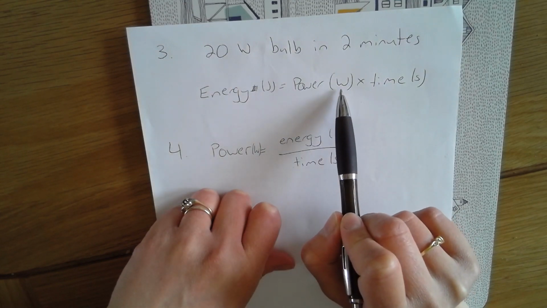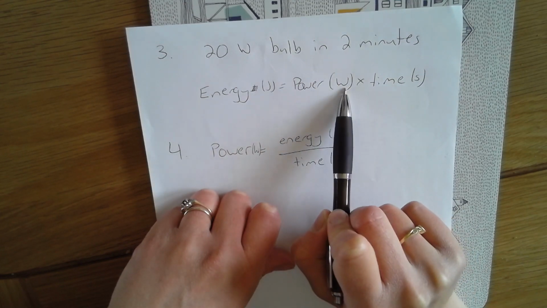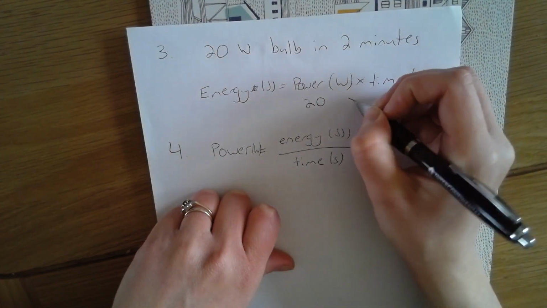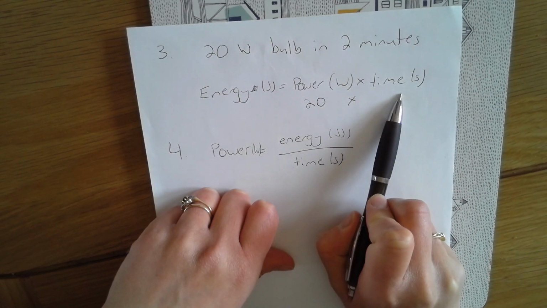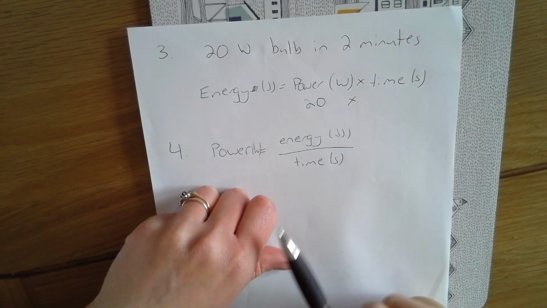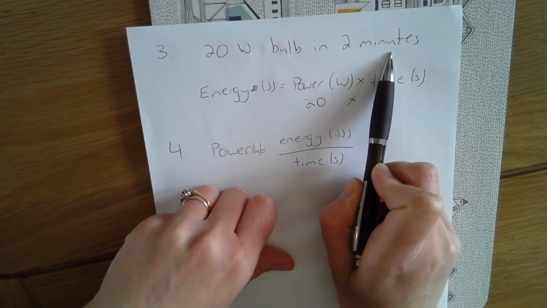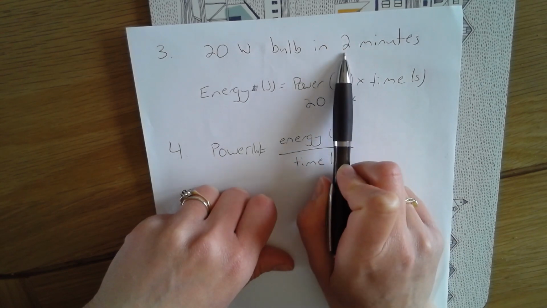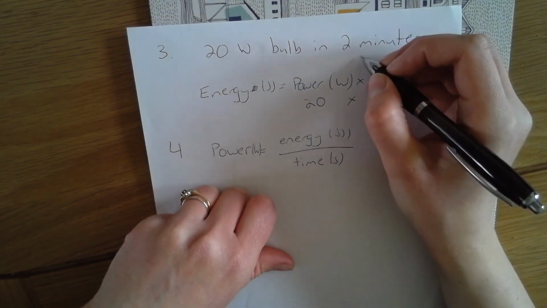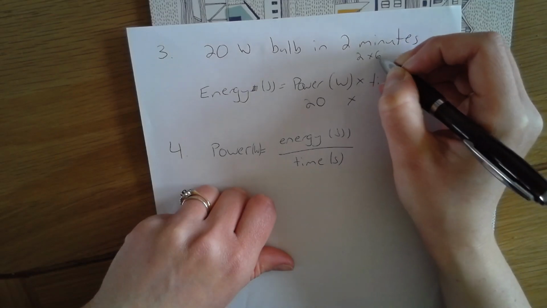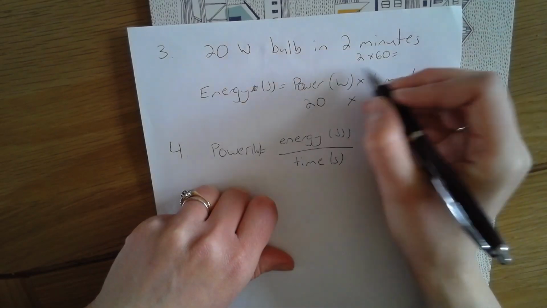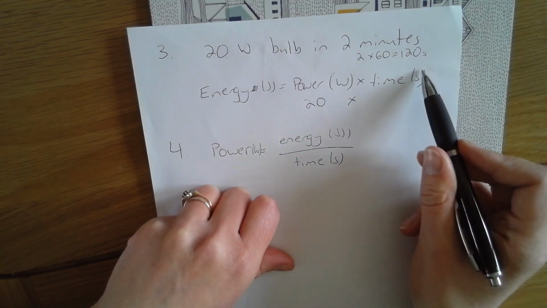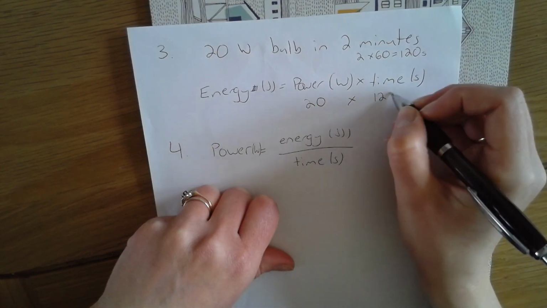So you need the power in watts, and it tells you here 20 watts, so you would write down 20 by the power, and here it's asking for the time in seconds, and that's the first place where it gets a little bit tricky because it gives you the time in minutes, not in seconds. So you have to work out how many seconds are in 2 minutes, and you have 60 seconds in 1 minute, so in 2 minutes you'll have 2 times 60. So 2 minutes is 120 seconds. And so now under time, you'd write 120.